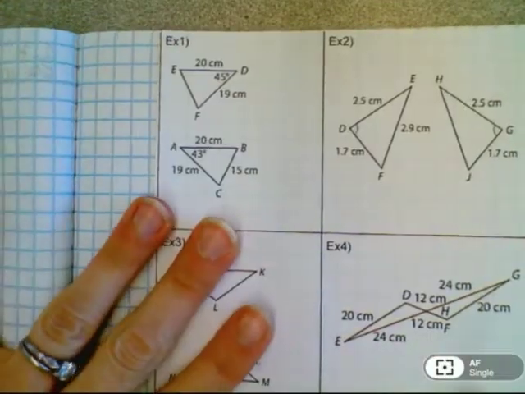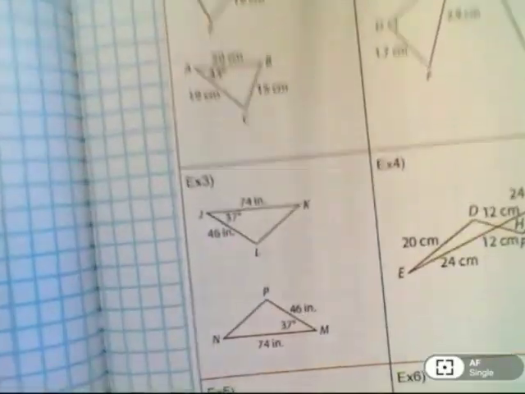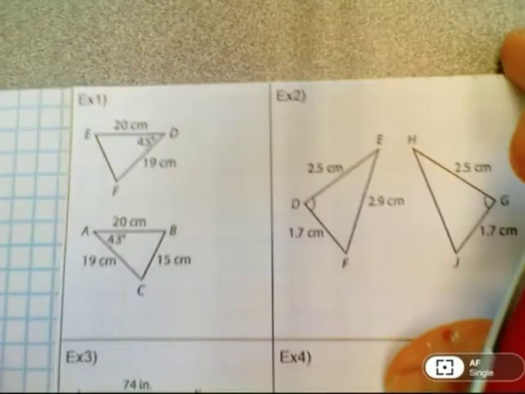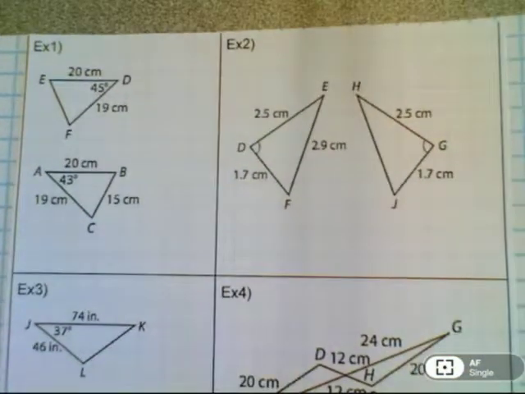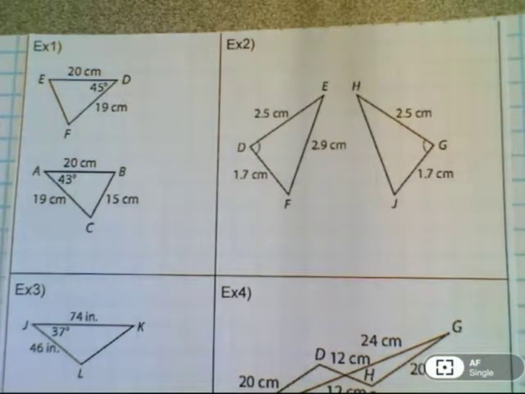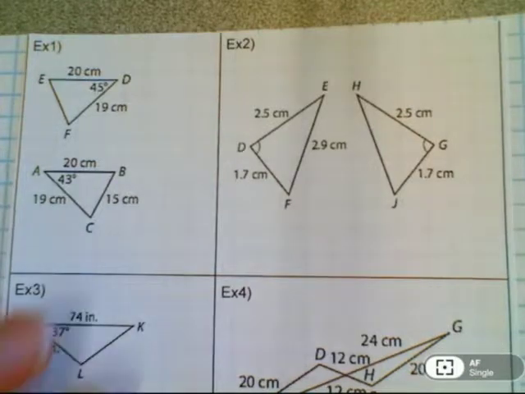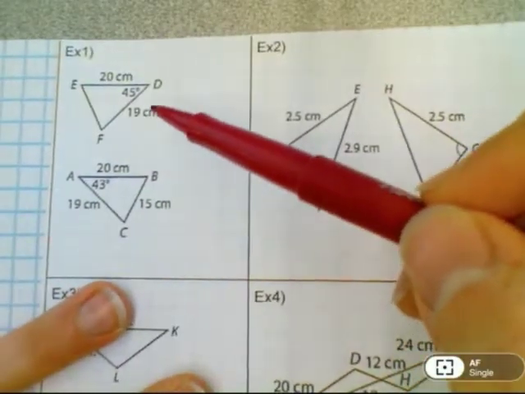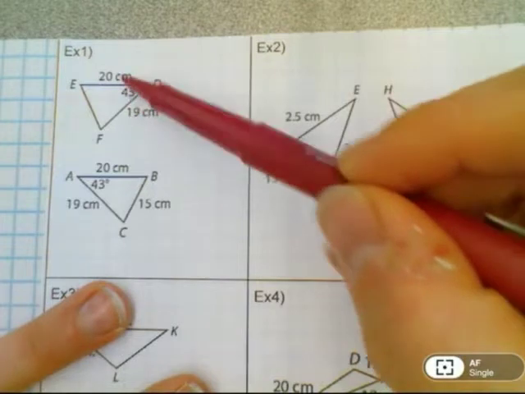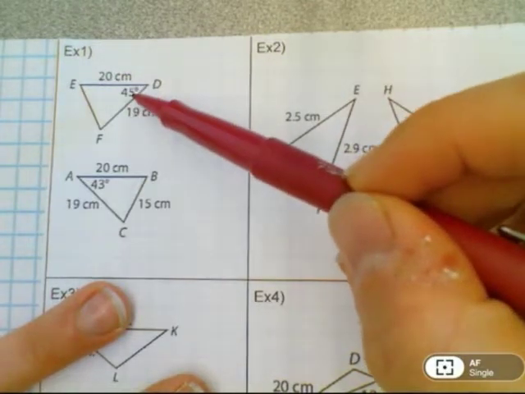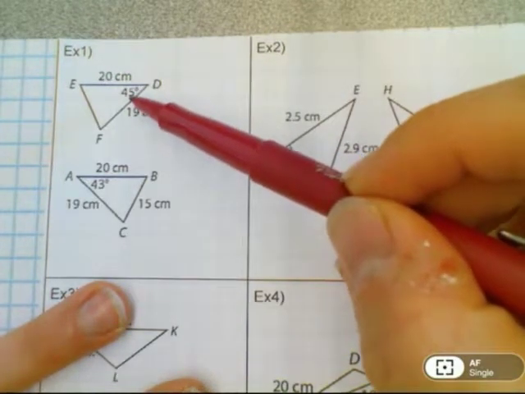So what we're trying to do here in these examples is determine if the triangles are congruent. If they are, I want to know 2 things. I want to know what's the shortcut you used, and I also want to know what is the congruence statement. So those are the 2 things that we're going to do. So for example 1, I can see that I have 2 sides and the included angle, the angle between them.